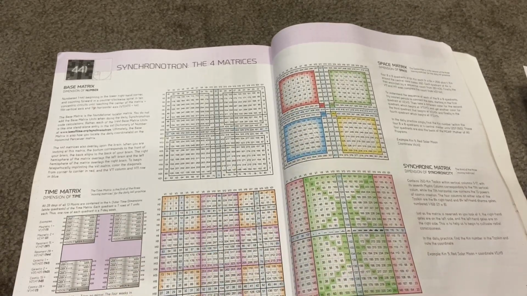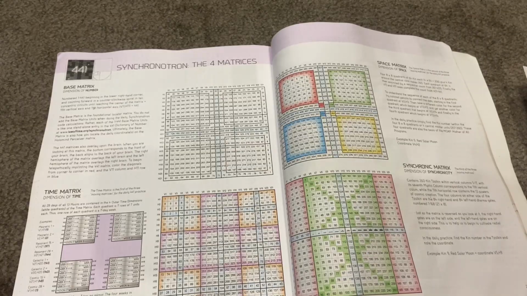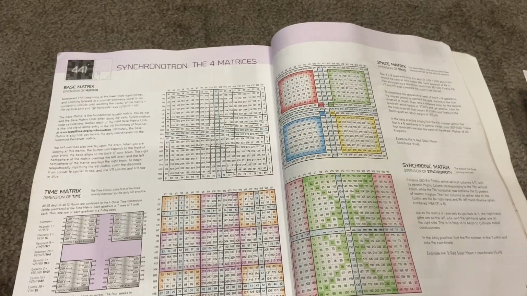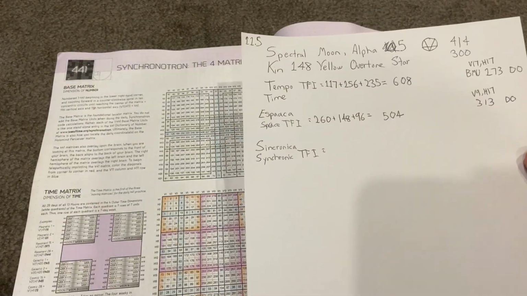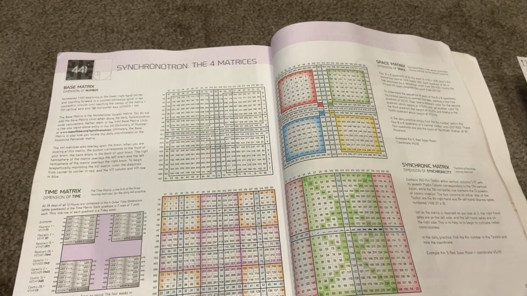So add these numbers up together, and it brings us to 504. Double check everything. Yep, okay.